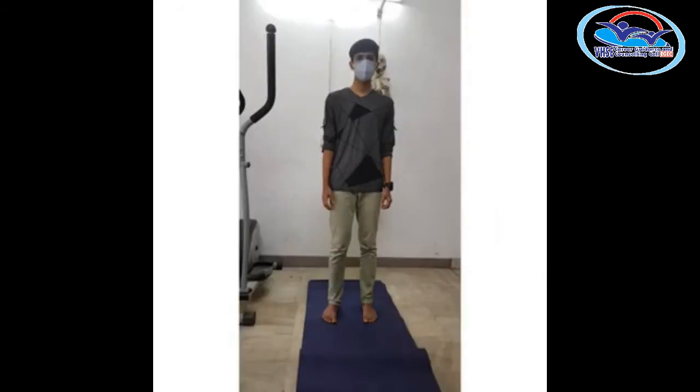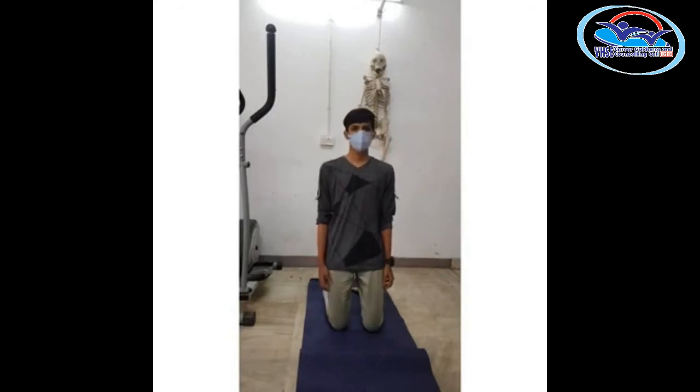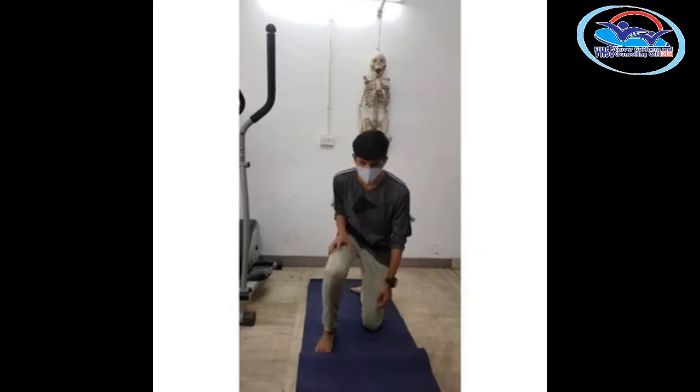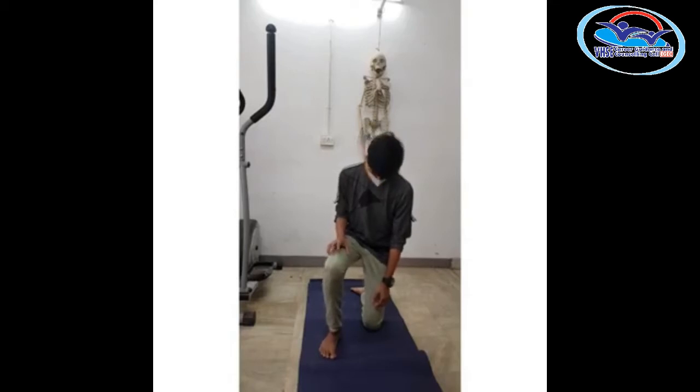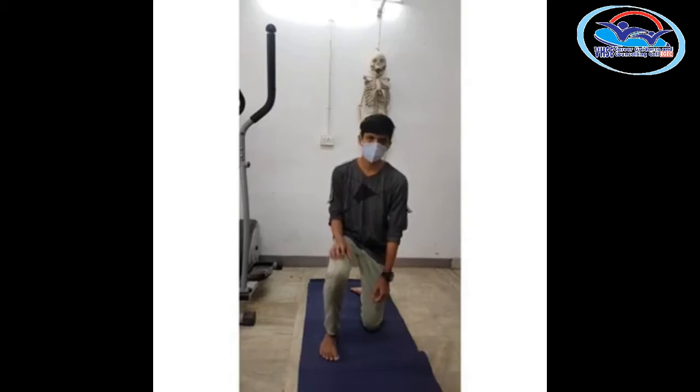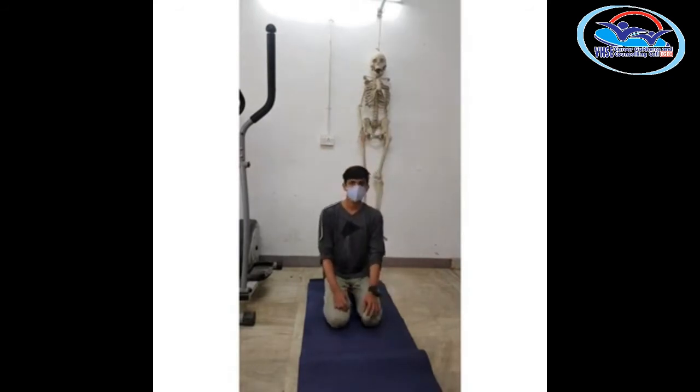Now we will discuss the derived positions from kneeling. Guys, please go on to the kneeling. This is kneeling position. Okay, so half kneeling: one leg is in kneeling position and the other leg is bent forward. And kneel sitting: the kneel position and sitting on the legs.